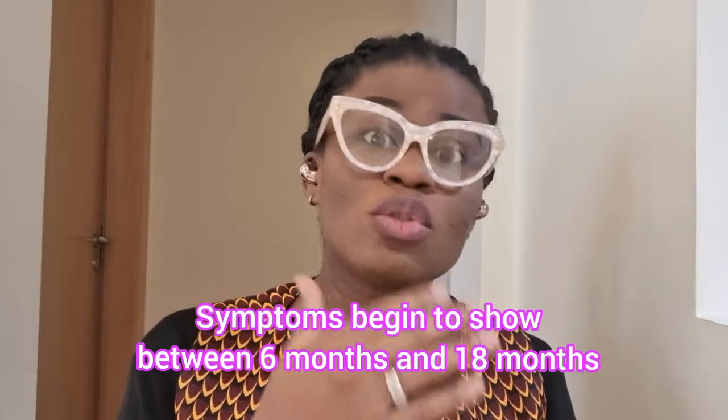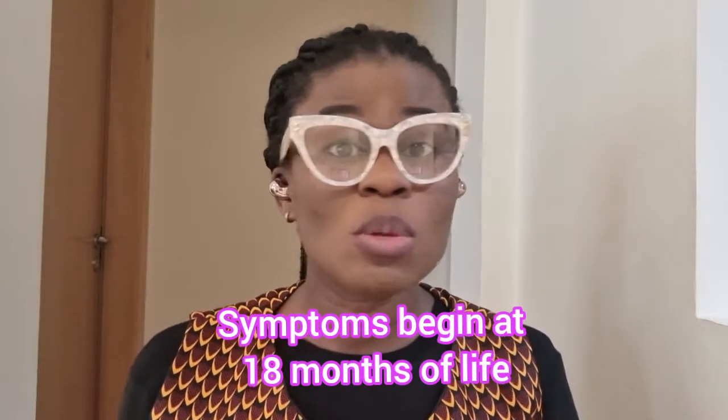Then type 2 is what they call the intermediary type of SMA, because some of them get to the point of sitting on their own, some of them get to the point of crawling on their hands and their knees, some of them don't get to the point of standing. Type 3 is where you start seeing the symptoms from 18 months.